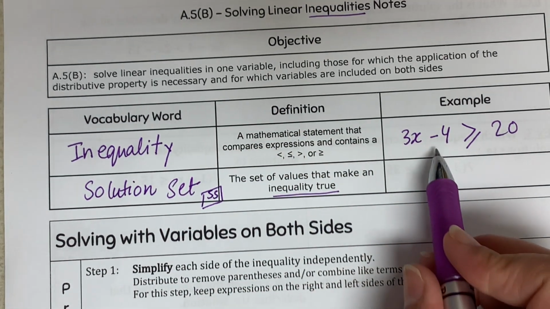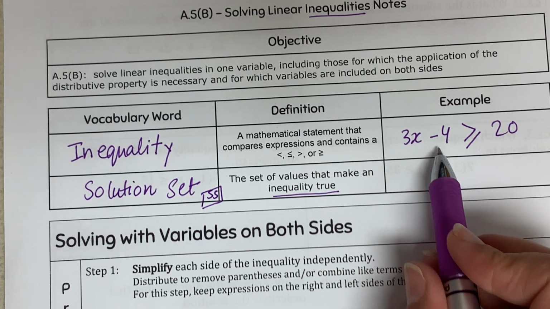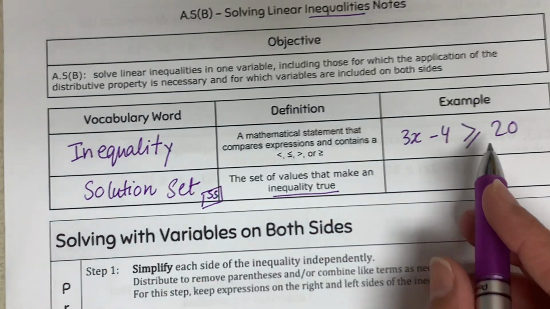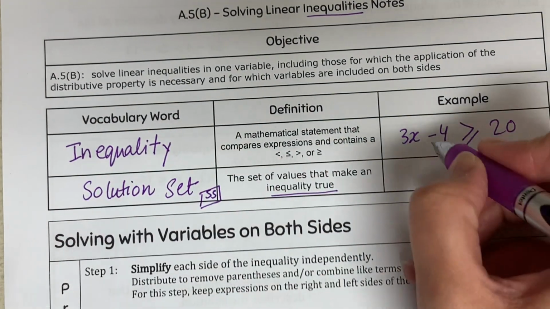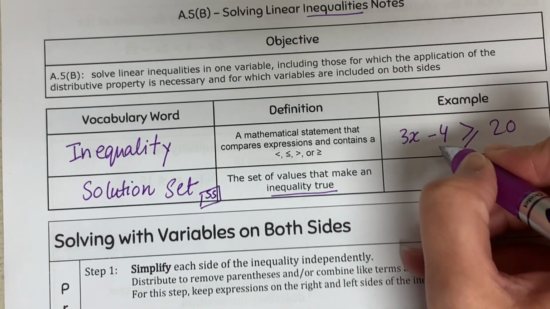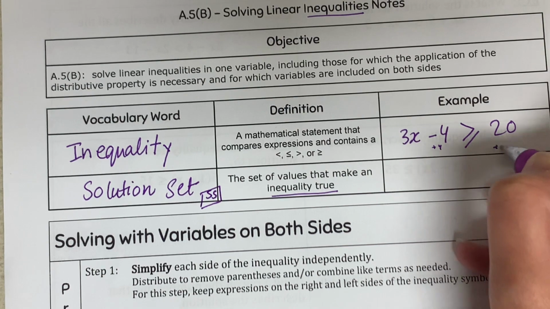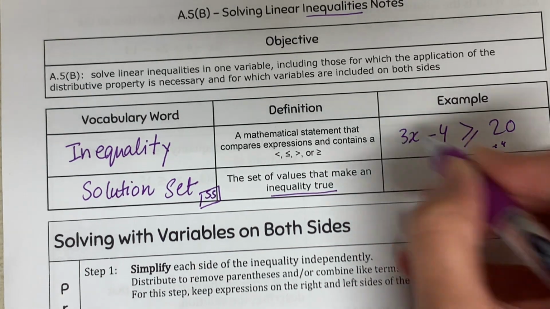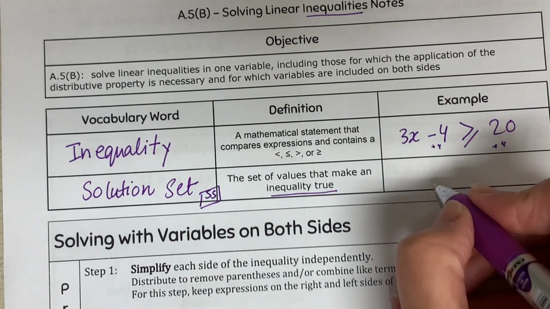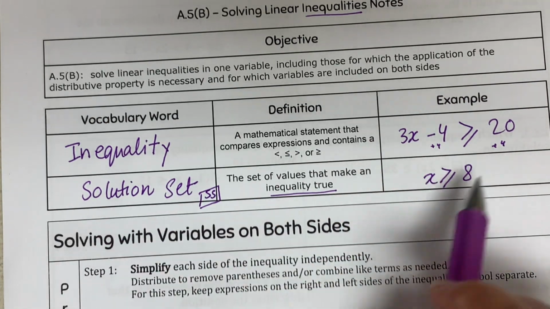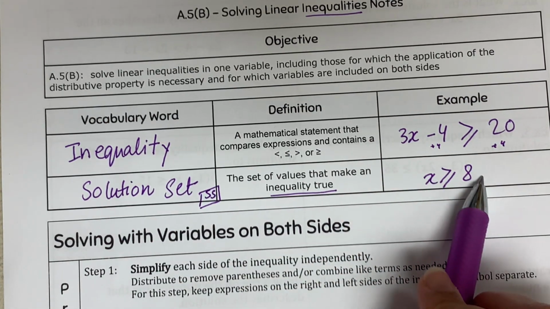If I solve this equation, I am going to get a number value and then there's a symbol. So suppose I solve it: I'm going to add 4 over here and add 4 over here. That's 24, and divide by 3, it's 8. So x is greater than or equal to 8. So my solution set is x greater than or equal to 8.